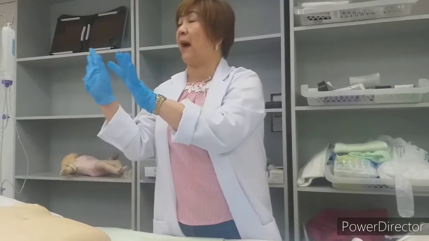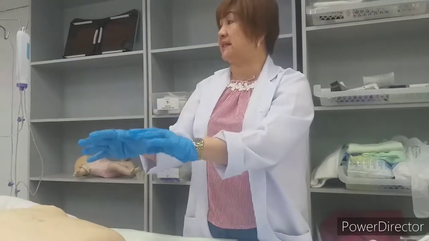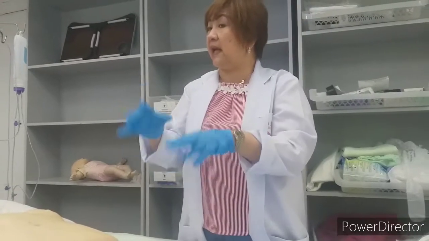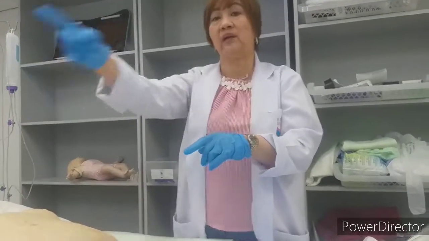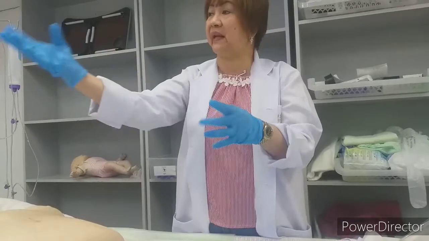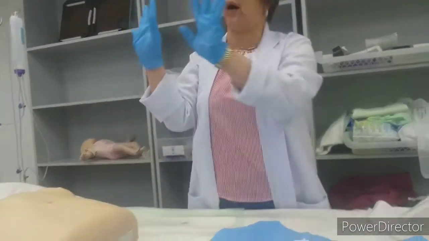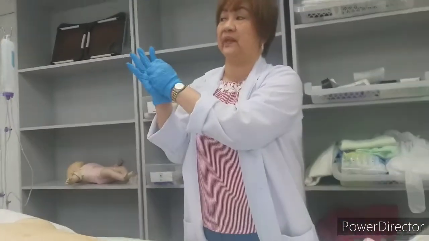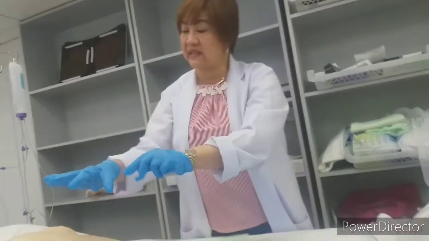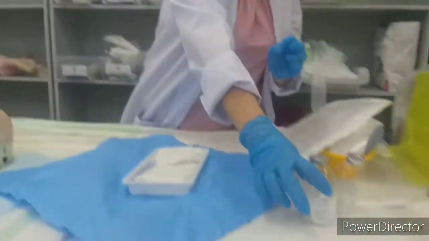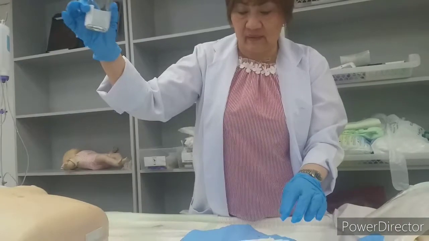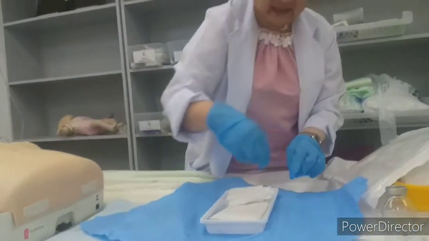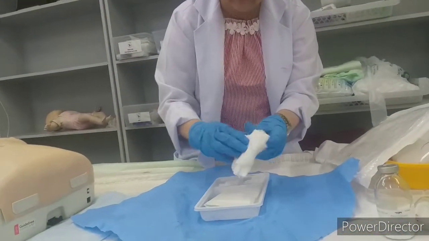Now, since I'm sterile, if I'm alone, I will just do it for myself. If there is someone anywhere there, just call them, please help me. So you are not going to change your gloves. Okay? So once I'm sterile now, I will just be going to continue holding this unsterile thing.